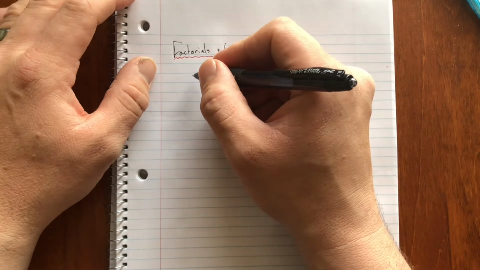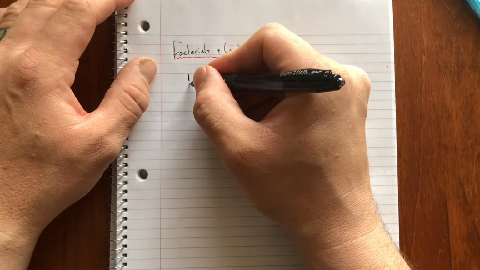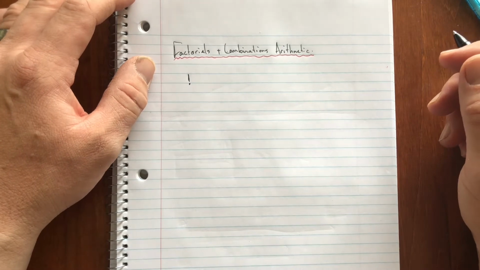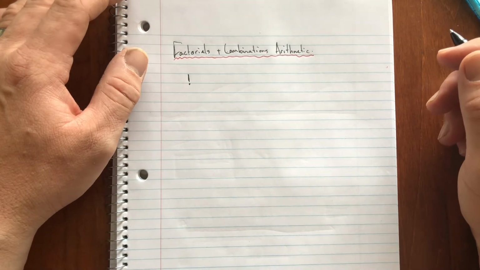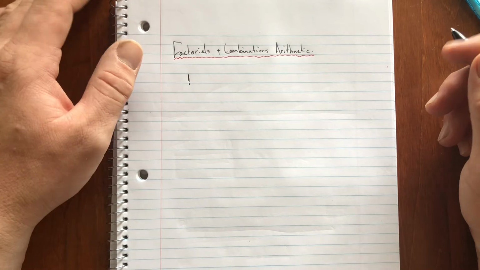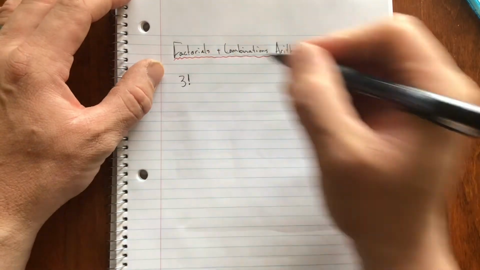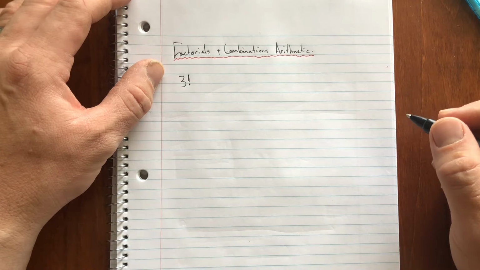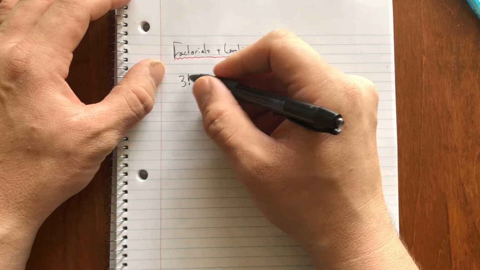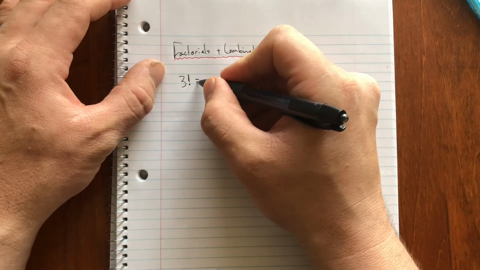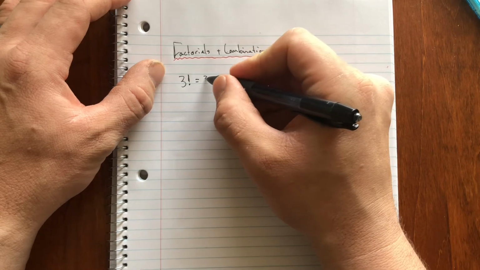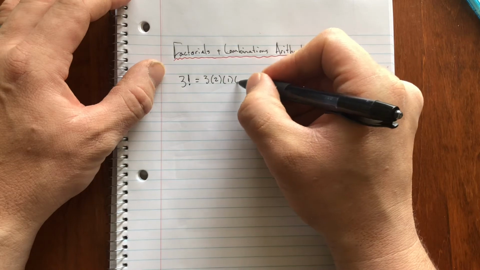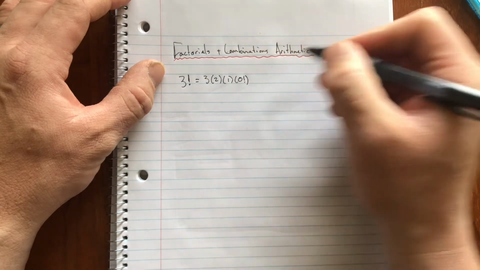So a factorial is indicated by the exclamation mark. It's often accompanied in comic books with somebody firing a gun and saying bang. So sometimes people call this bang. So they'll say something like 3 bang or 3 factorial if you'd like to be more professional about it. Now, what is 3 factorial? Well, 3 factorial is 3 times 2 times 1 times 0 factorial.